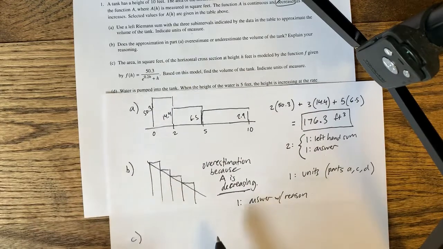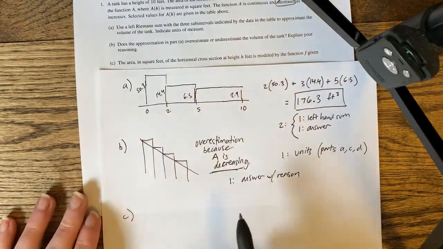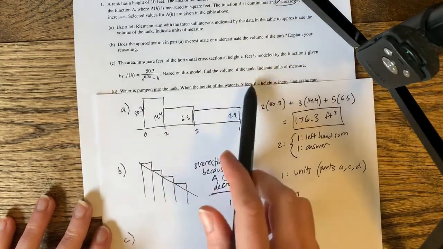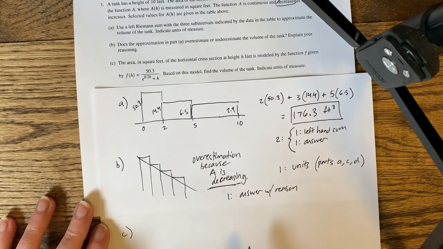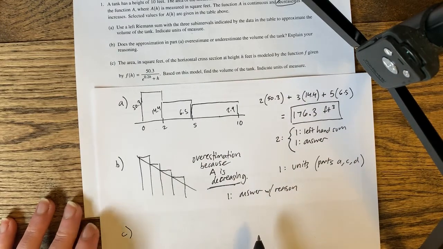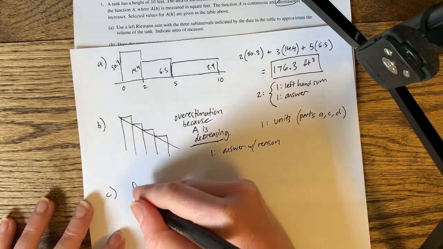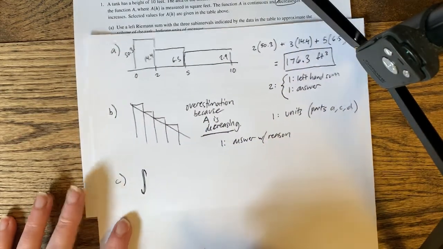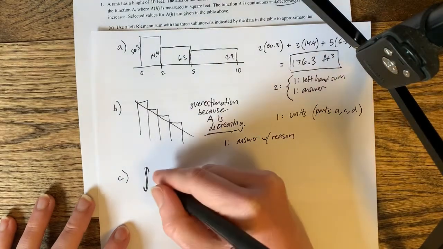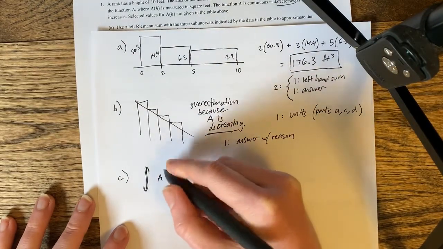All right, part C says that the area is given by this function. So that's the area of the cross sections as you go up. And we need to find the volume. Now this is kind of a throwback to stuff we did in AB with area and volume. We always use an integral. And in general, your volume is going to be the integral of the cross-section area.